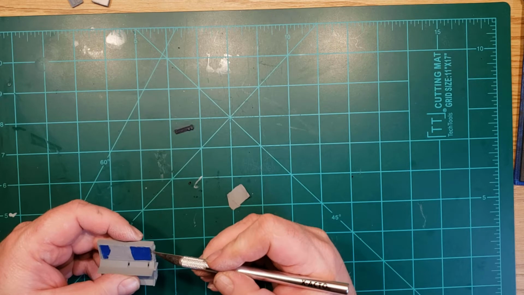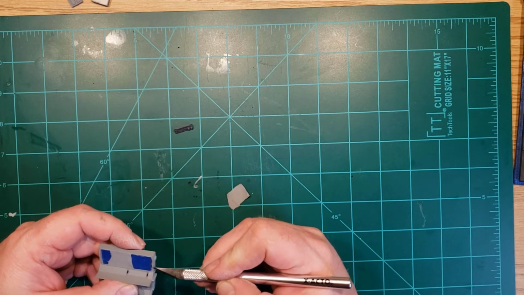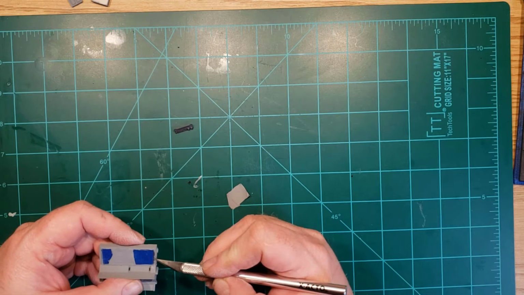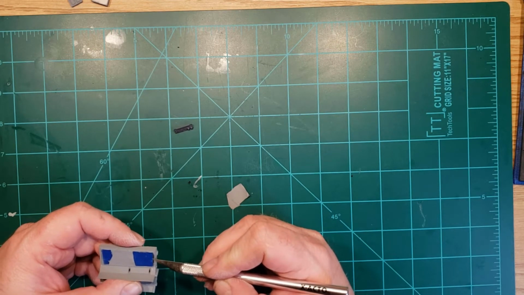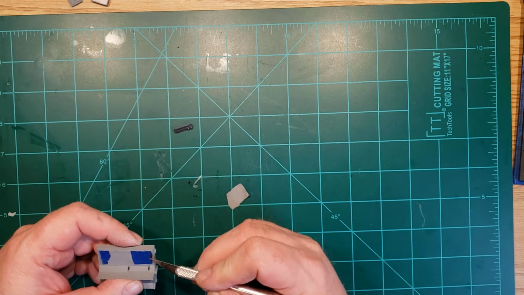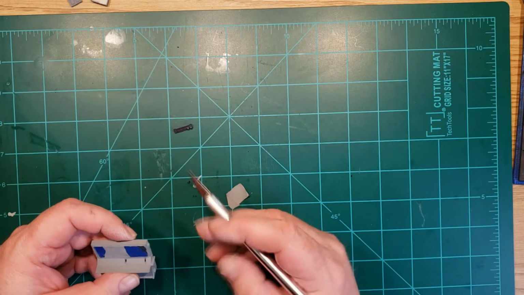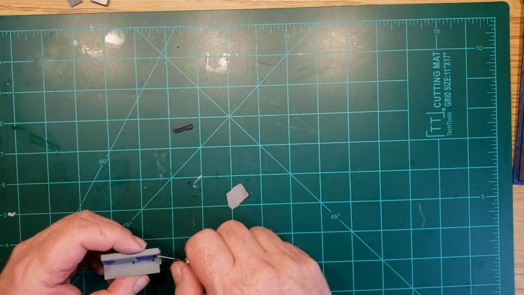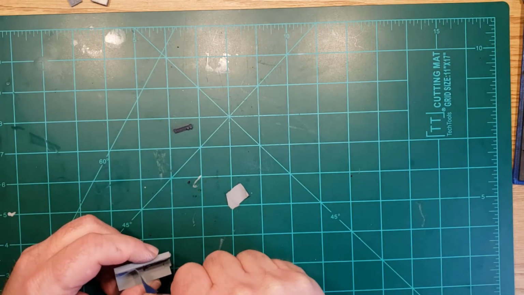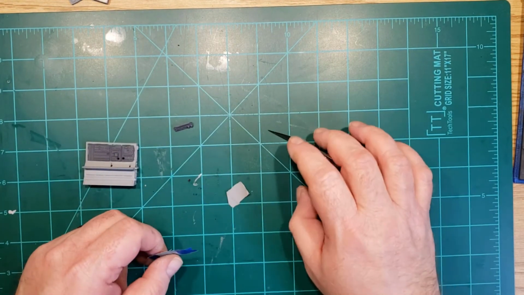And then last night, was it last night? Yeah, last night I decided to spray, or no, yesterday. Sorry, yesterday I decided to spray and paint this. And so I was painting this one and these.